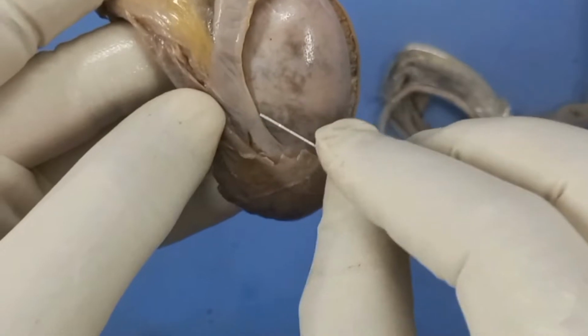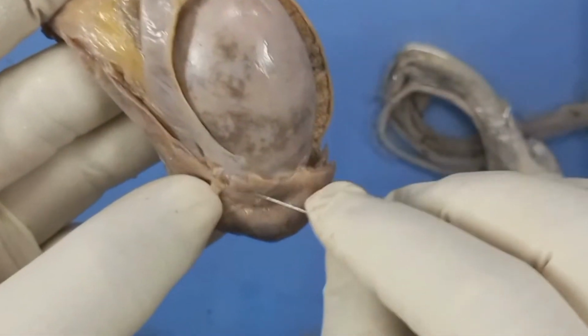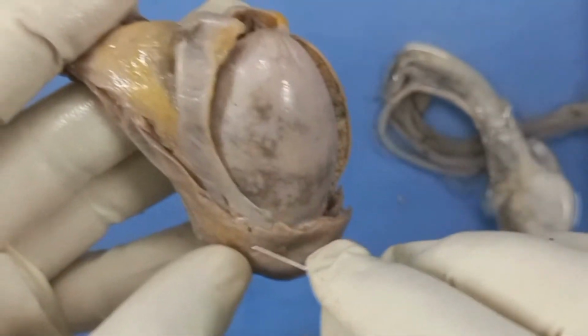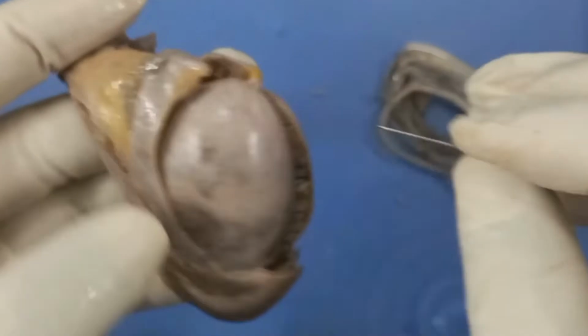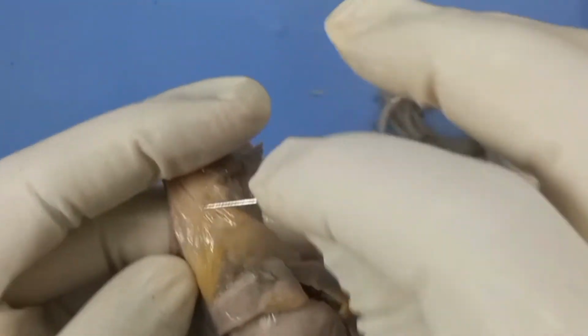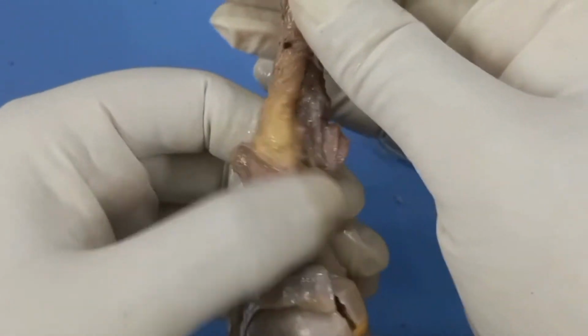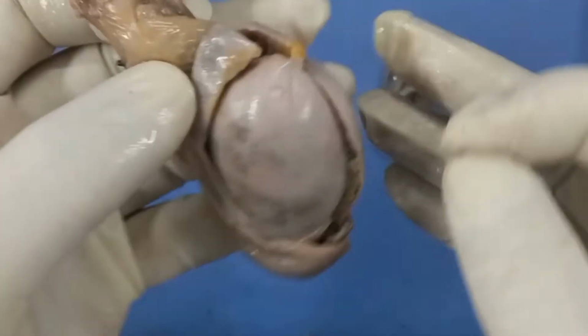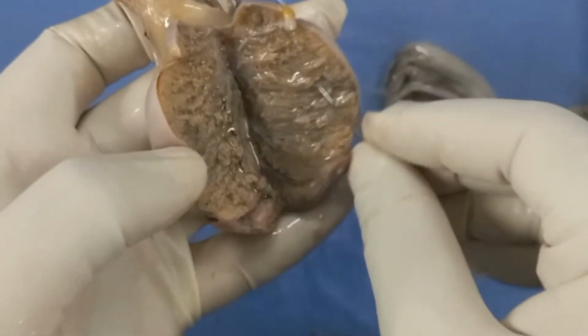This single duct will be highly coiled in the body and the tail of the epididymis, and then will form the vas deferens, which ascends from the tail with a thick muscular coat, and is the main constituent of the spermatic cord. So this is how the internal structure of the testis looks.